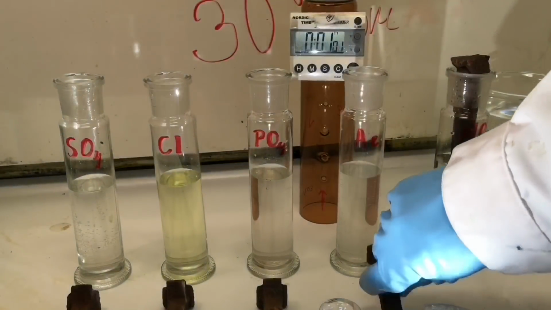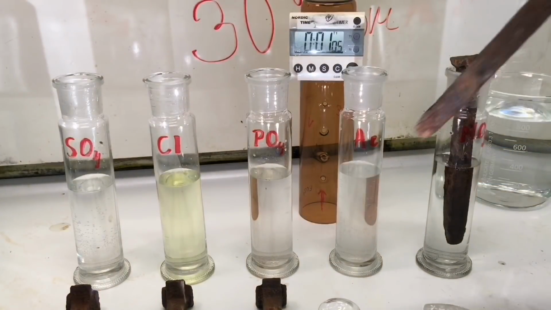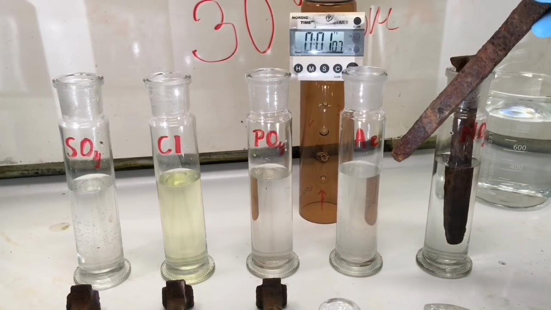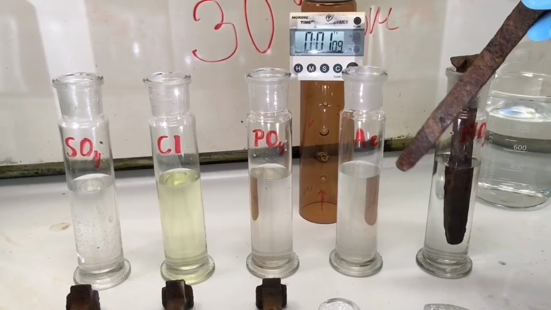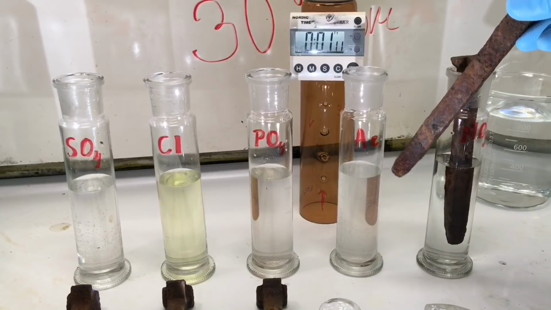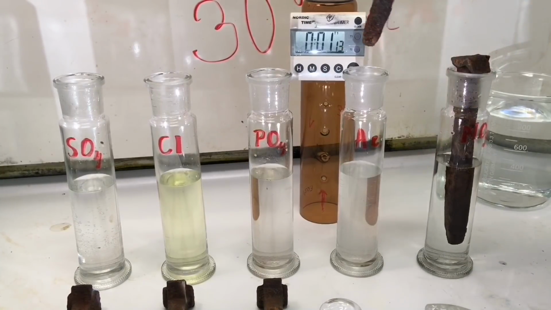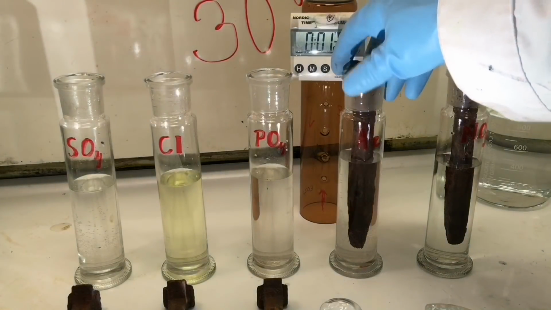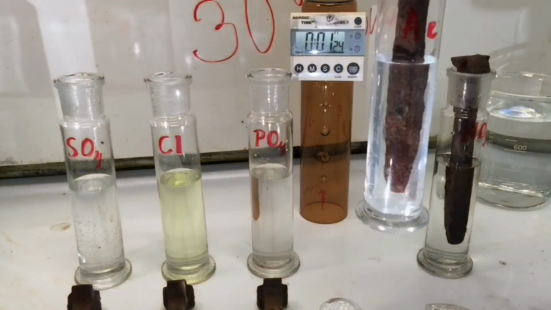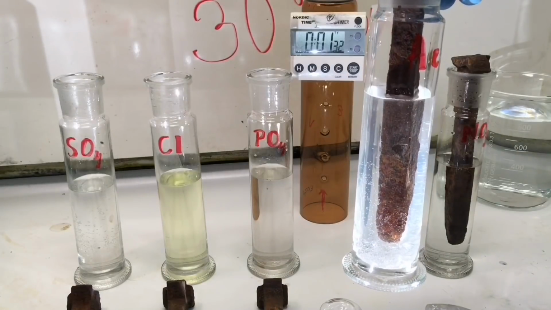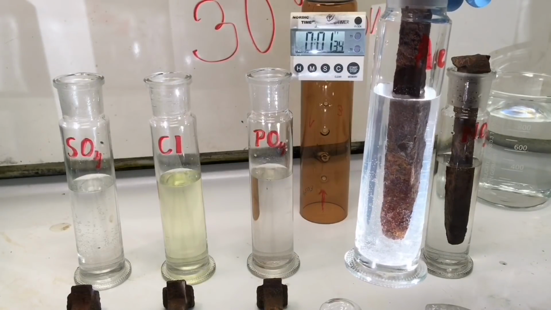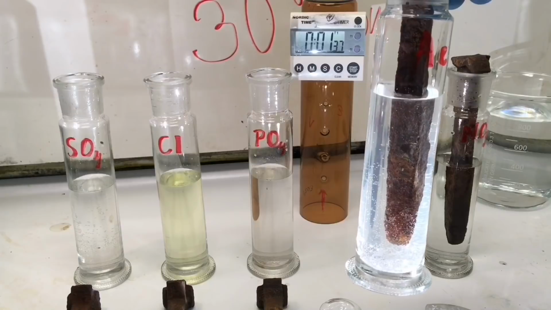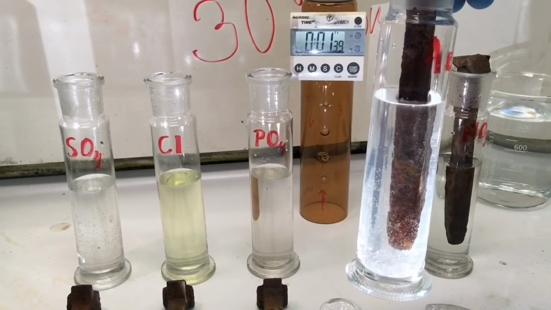Then we take the second one here, which is the Acetic Acid. This is the acidic component in white vinegar, but it's 6 times as strong as in white vinegar. And we can also here see that bubbles are starting to develop on the surface, dissolving the rust.